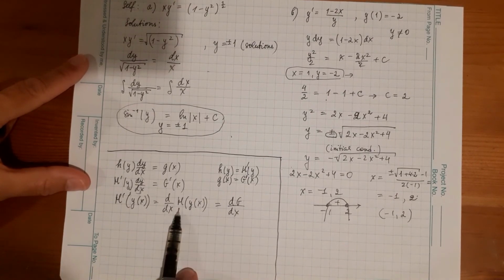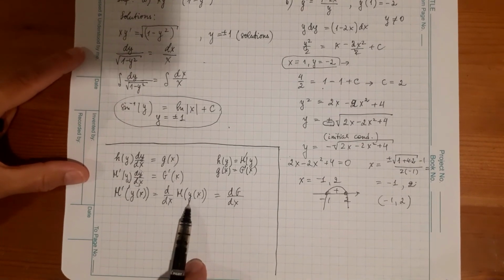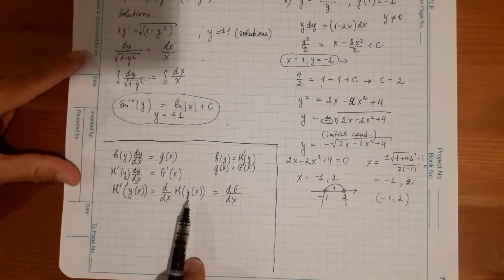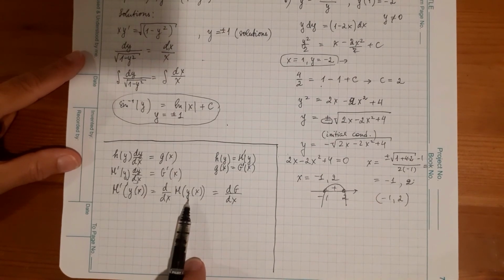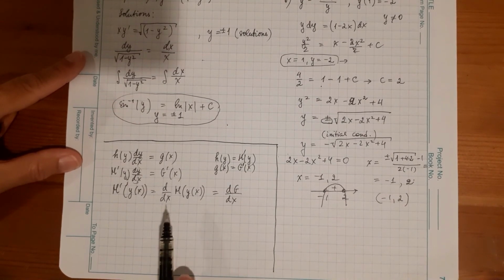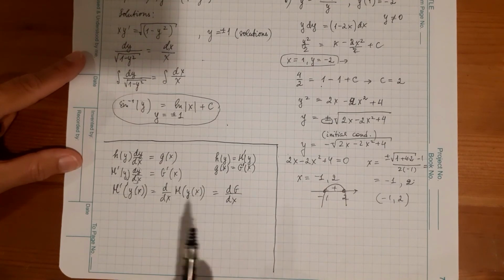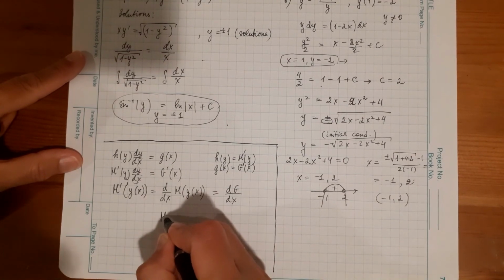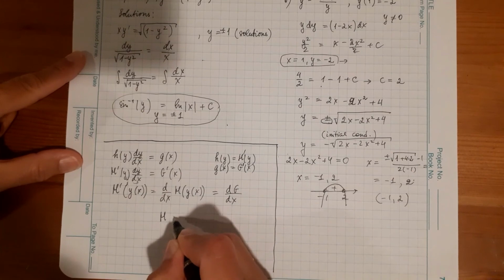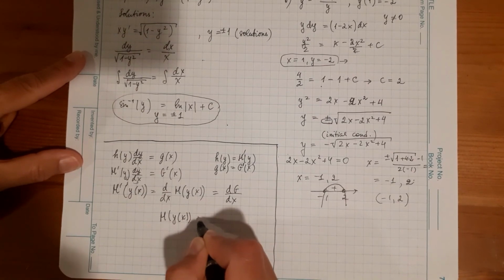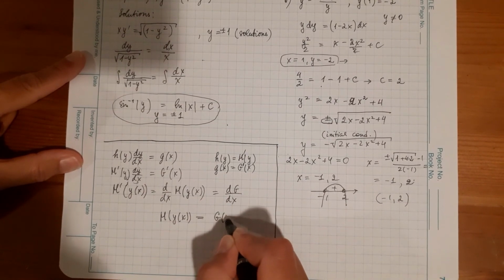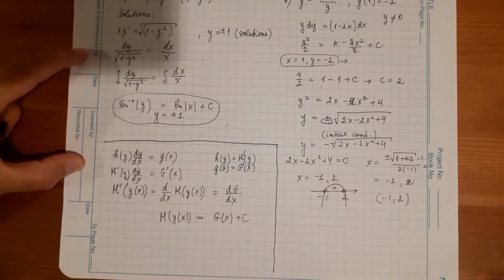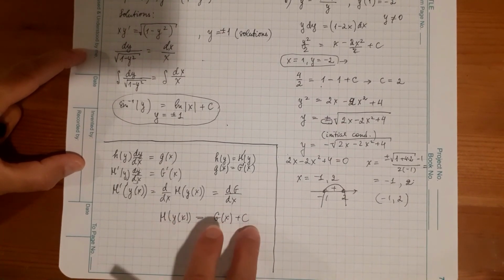Derivatives are equal when the functions which were differentiated are equal or different by a constant. For example, you differentiate x squared, right? And the derivative is 2x. And you differentiate x squared plus 2, and the derivative is 2x too. Two functions are going to give you the same derivatives only when they are different by a constant, which means that H of y of x is equal to G of x plus a constant. Well, you can write down the difference between them equals a constant.